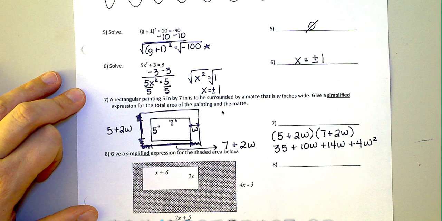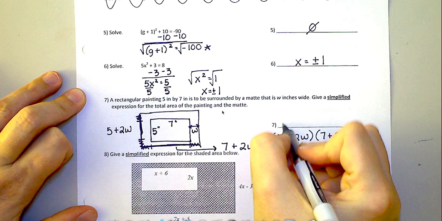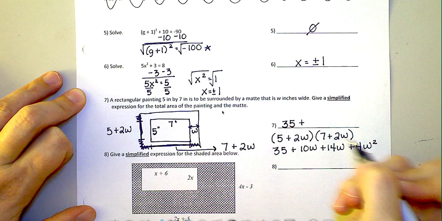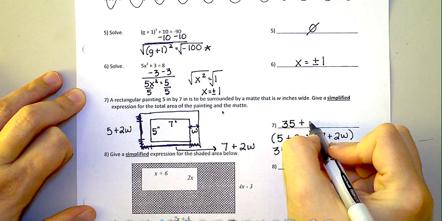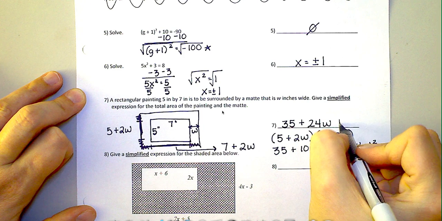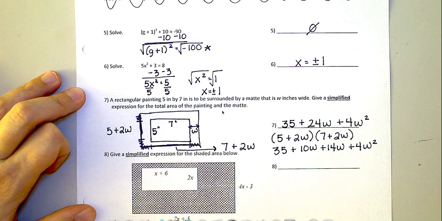And then if I wrote that out as a simplified expression, it would be 35 plus 24W, and I add those W's together, plus 4W squared. And that's your simplified expression.